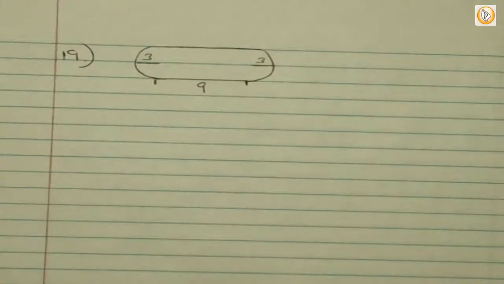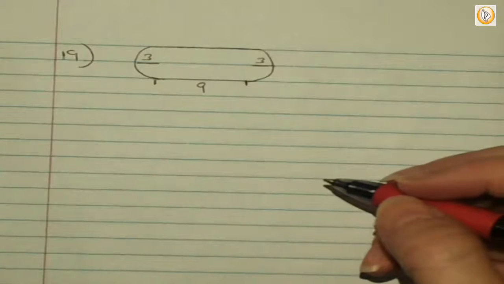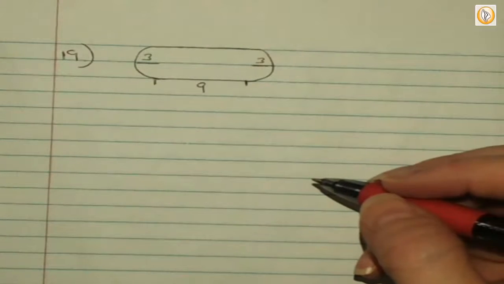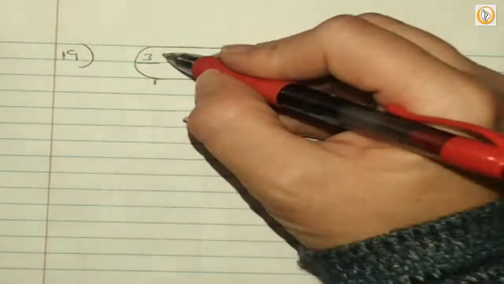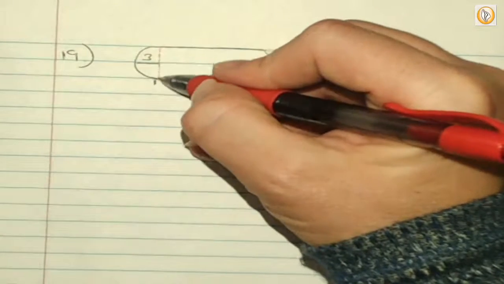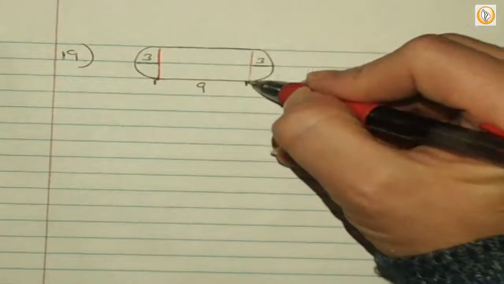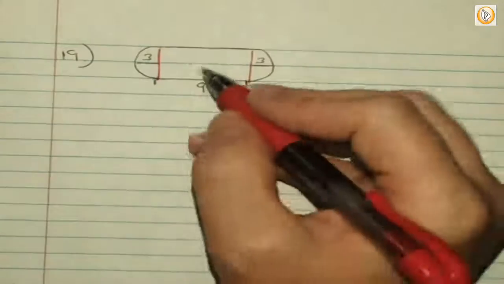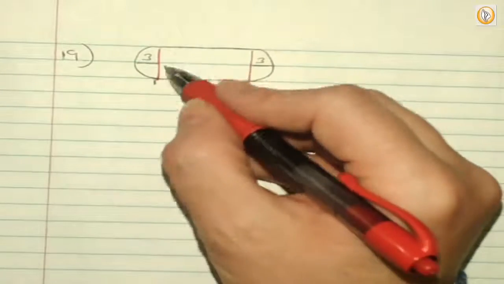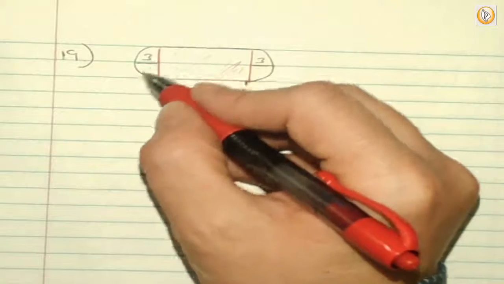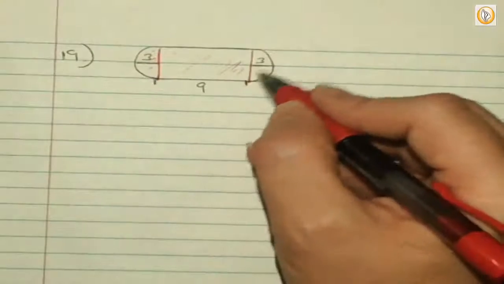Okay, so they want you to find the area of this figure. Now, just by looking at it, what kind of figure is this? What kind of figures do you see? Basically a rectangle with the ends of circles. Okay, so if we break it up, we have a rectangle. So we're going to find the area of this, and then the 2 circles on the end. Half circles, really.